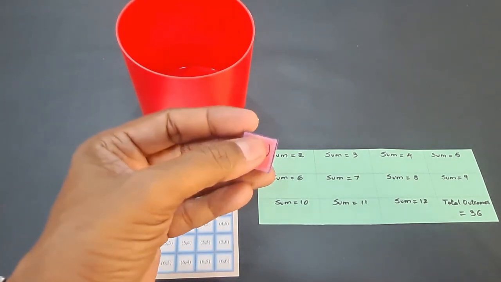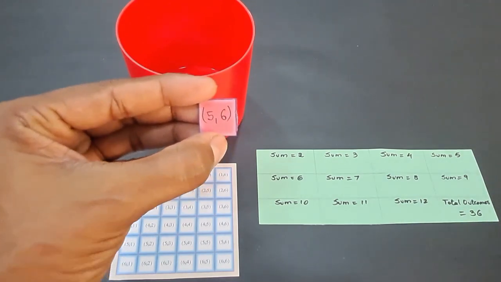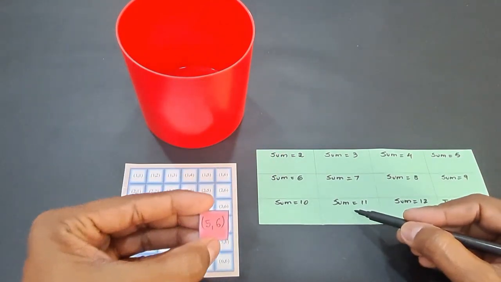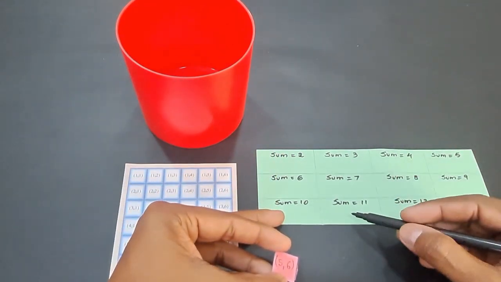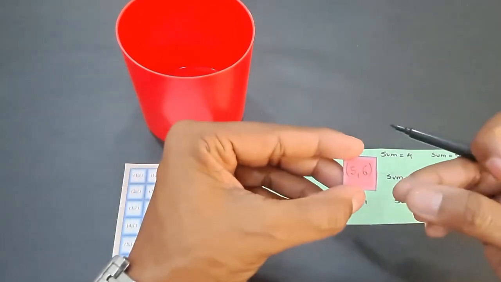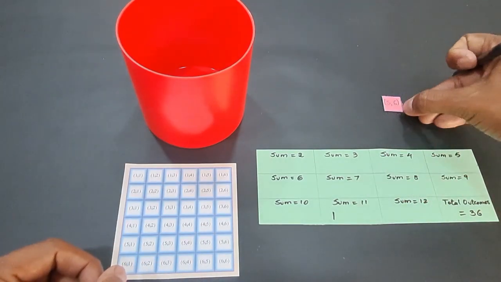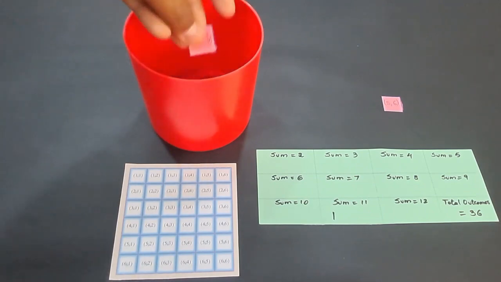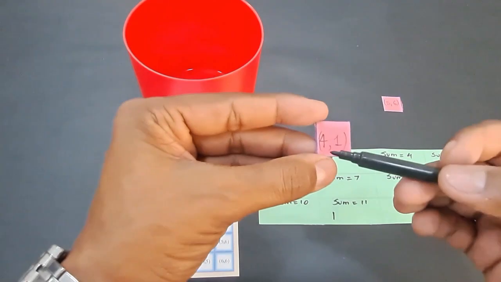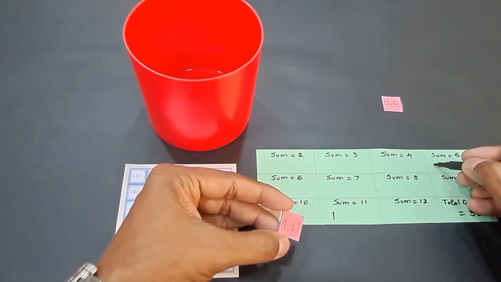As you can see, I have taken the first card out and it shows 5, 6, and 5, 6 gives a sum of 11. So in the table containing the different sums, we will have 1 here. So there is one case 5, 6 which shows you a sum of 11. Likewise, we'll keep this aside and we'll take out another one. This shows 4, 1. The sum of these two numbers is 5.